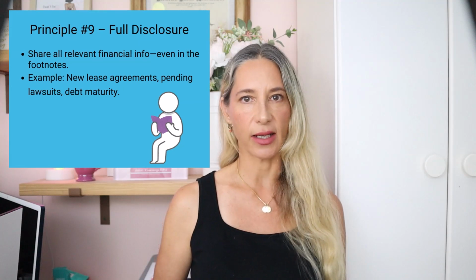So here's the bottom line. The full disclosure principle ensures stakeholders get the whole picture, not just the numbers, but the story behind them. It builds trust and helps users of financial statements make informed decisions based on facts, not assumptions.